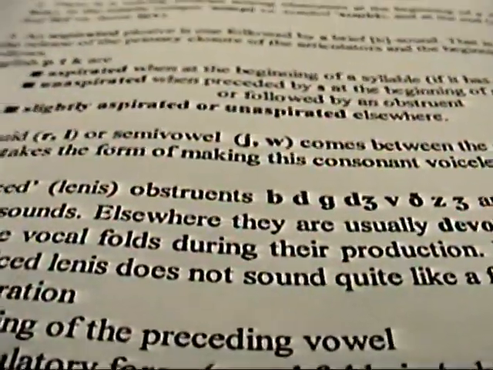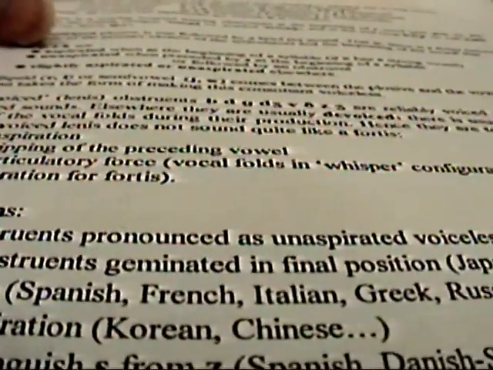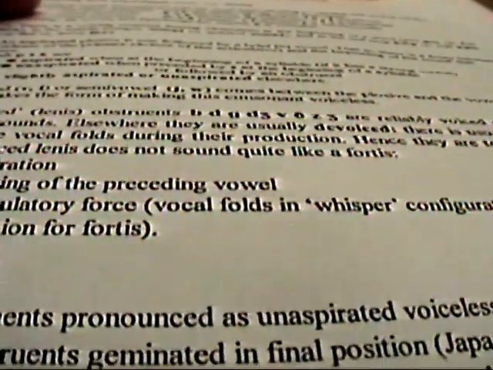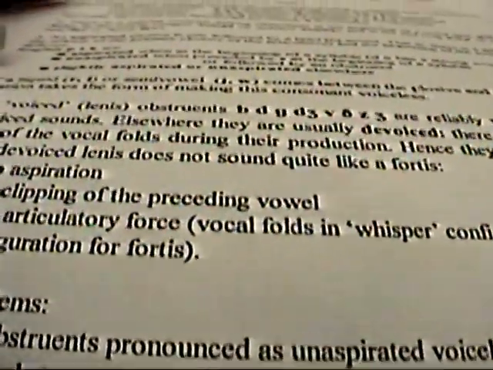The voiced lenis obstruents, but the g, j, are reliably voiced only when between other voiced sounds. That's what we had in a good idea. If they're not between voiced sounds, elsewhere then, they're usually devoiced. That is, there's little or no actual vibration of the vocal folds during their production.